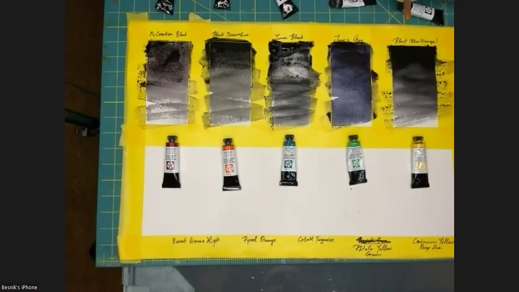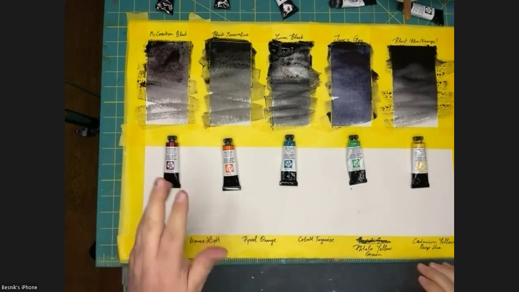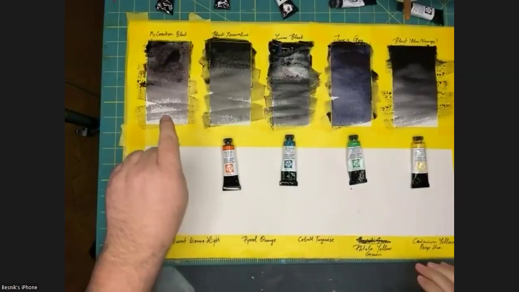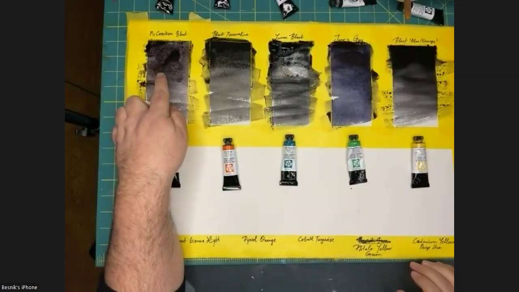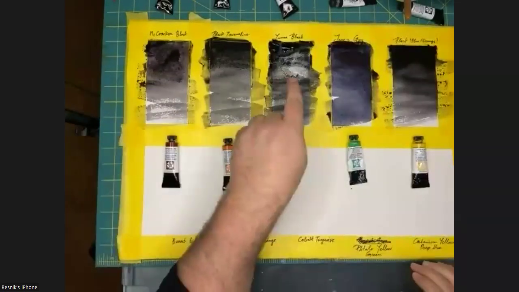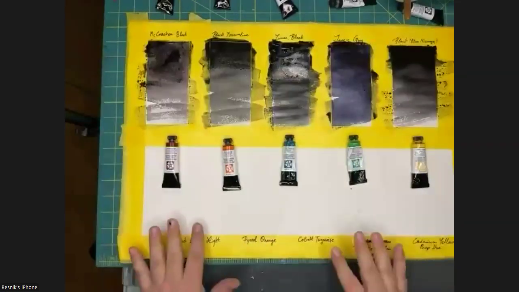Thanks for letting us do these amazing swatches. It's always so nice. We learn a lot from each other. I have chosen from the blacks that I mostly use. I chose today to do some mixes. Here I did swatches of McCracken black, black tourmaline, lunar black, James gray, and black, which is blue orange.